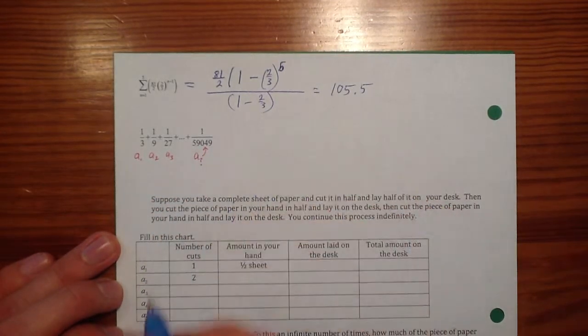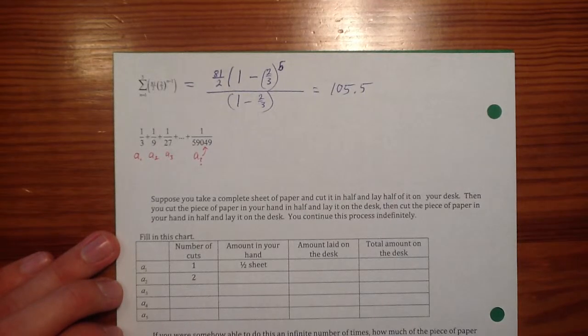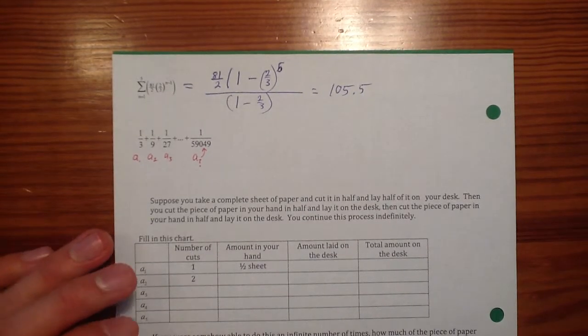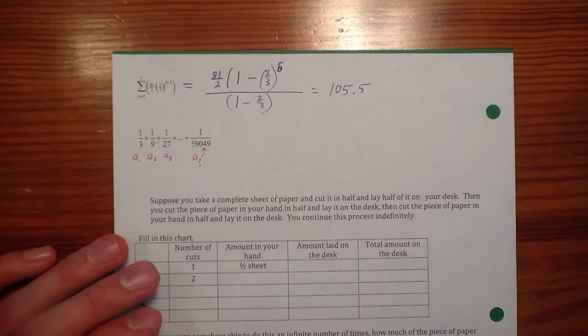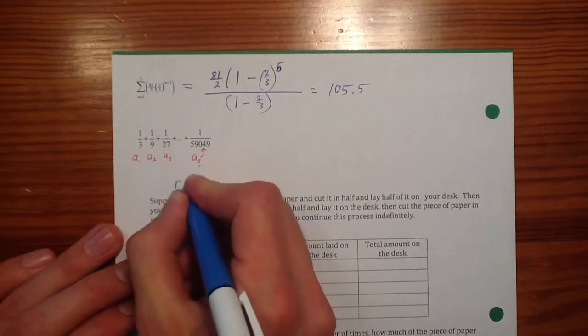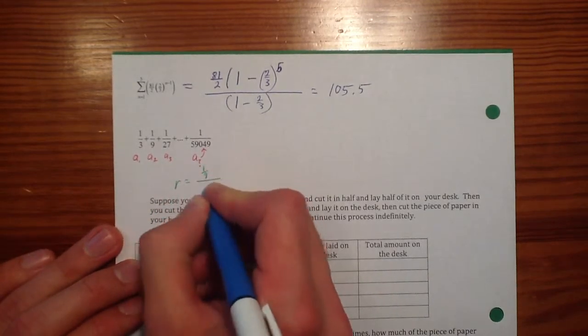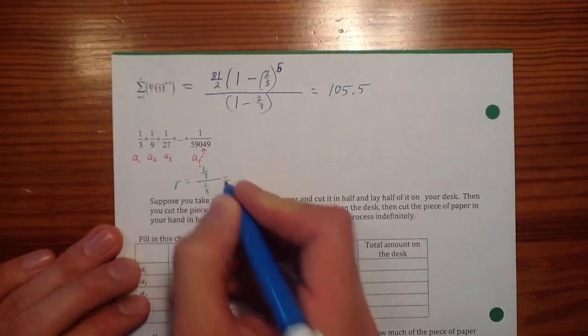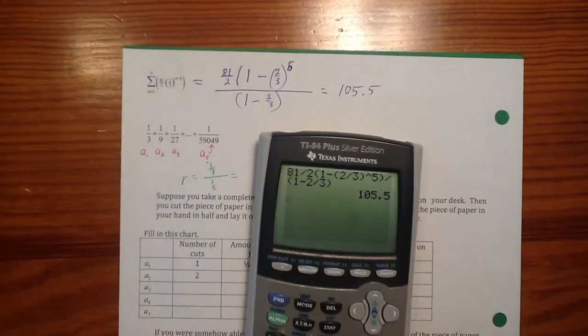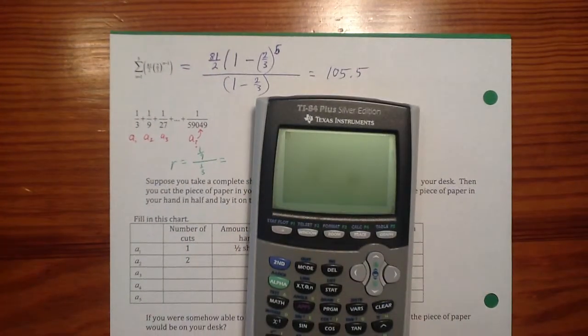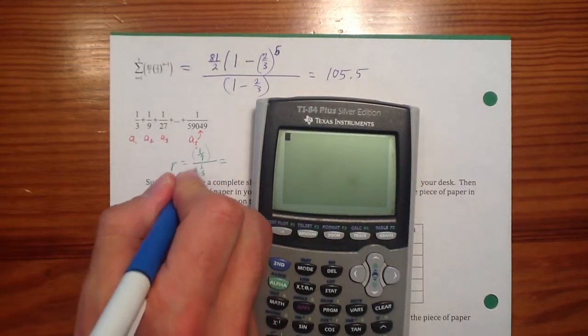I don't know. It is geometric. Wonder what we're dividing by every time. Or, I'm sorry, multiplying by every time. Let's find out. If we need to know what r is, we take 1/9 and divide it by 1/3. And in so doing, put parentheses around every important fraction, meaning here, here.